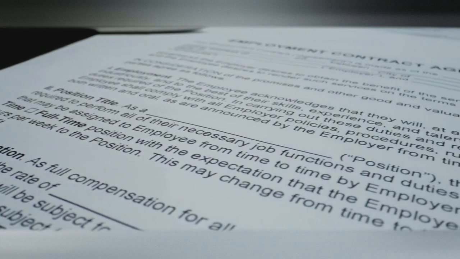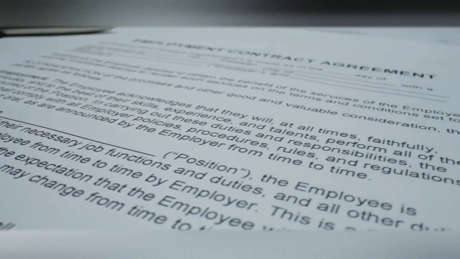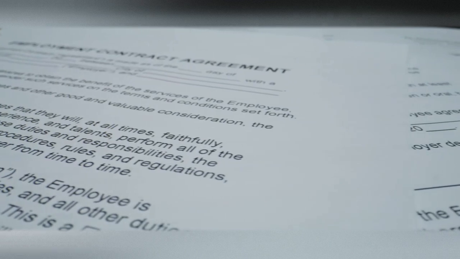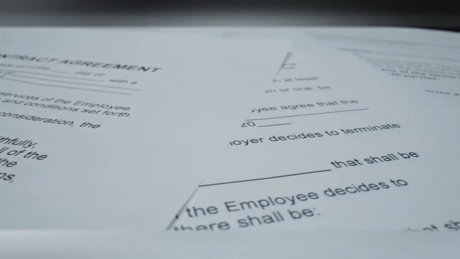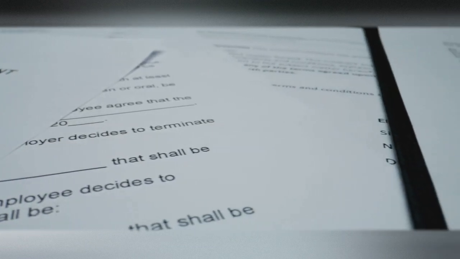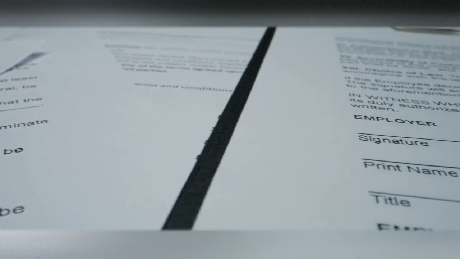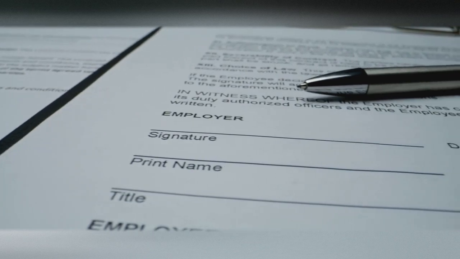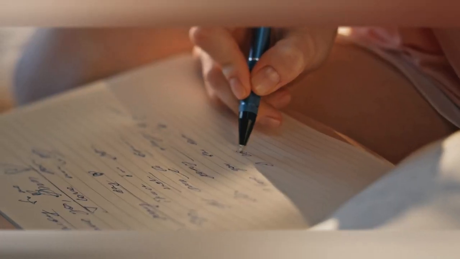Now, if the dependent clause comes first, we need to add a comma before the independent clause. For instance, although he was wealthy, he was still unhappy. This structure emphasizes the dependent clause and sets the stage for the independent clause that follows.